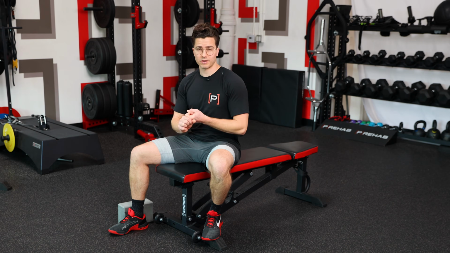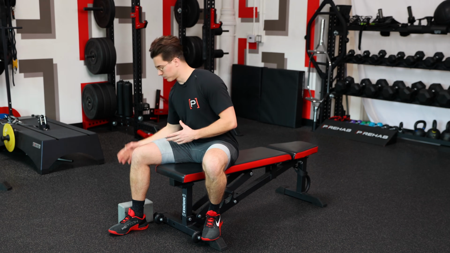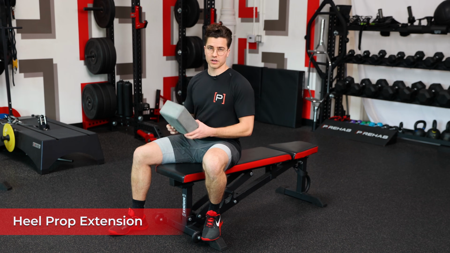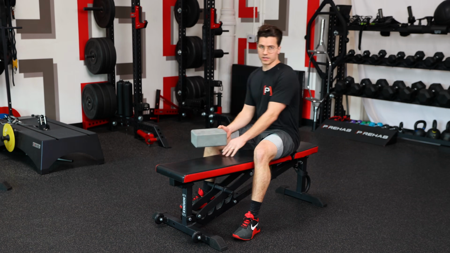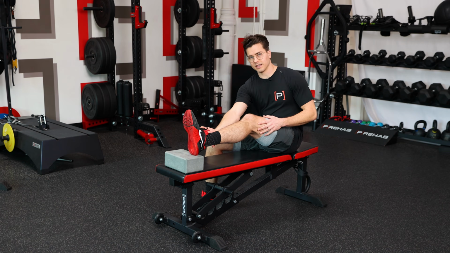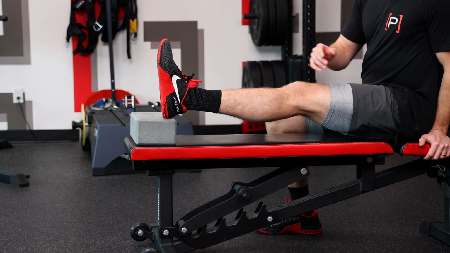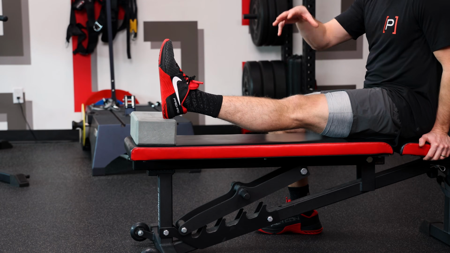All right, so after we've got our patellar joint mechanics right, after we've got our tibial joint mechanics right, now we want to actually start doing knee extension stretching. So for this one, grab something you can elevate your leg onto. Maybe it's a yoga block, maybe it's a foam roller. You're going to sit with your leg out in front of you with the heel or even the Achilles elevated on the yoga block. From here, gravity is starting to create the stretch.